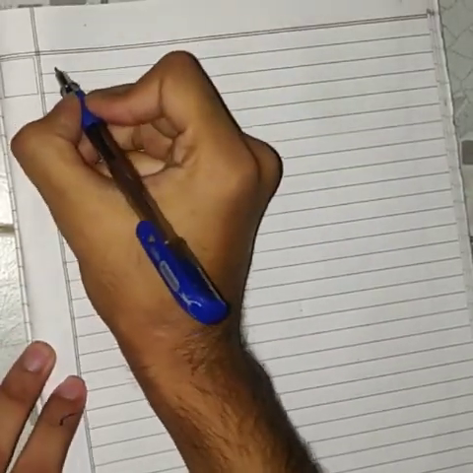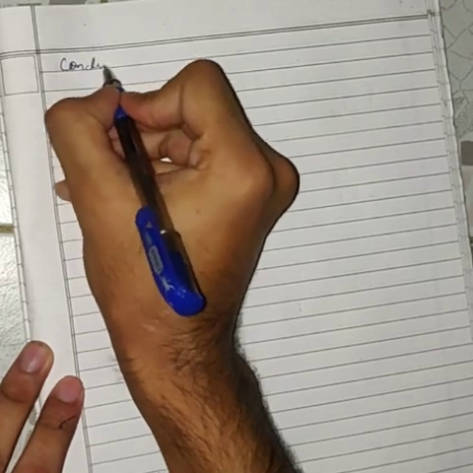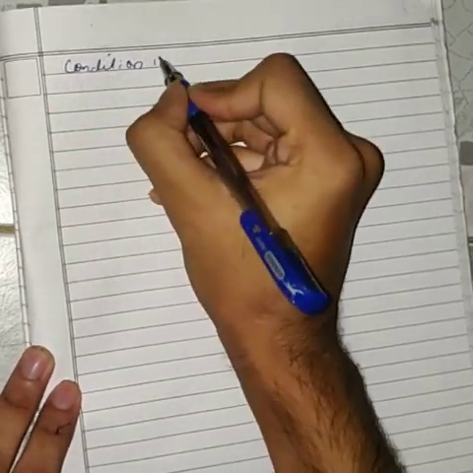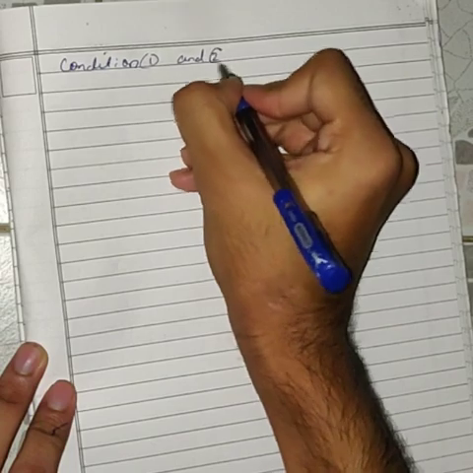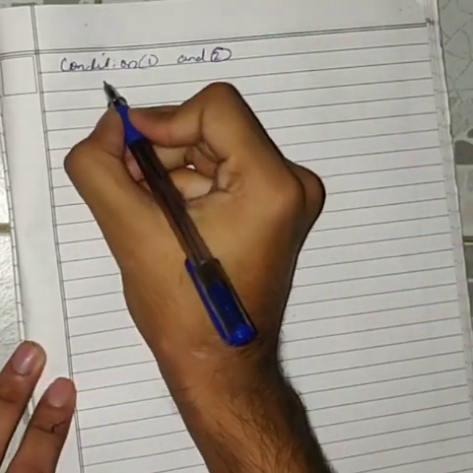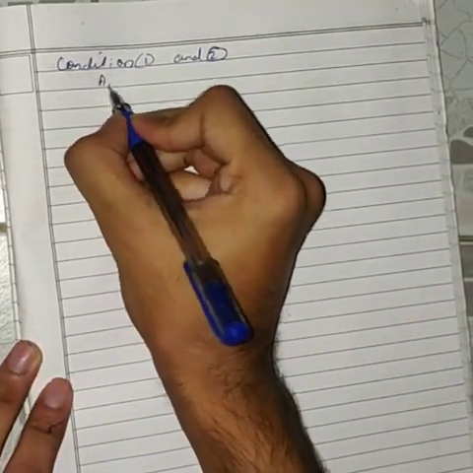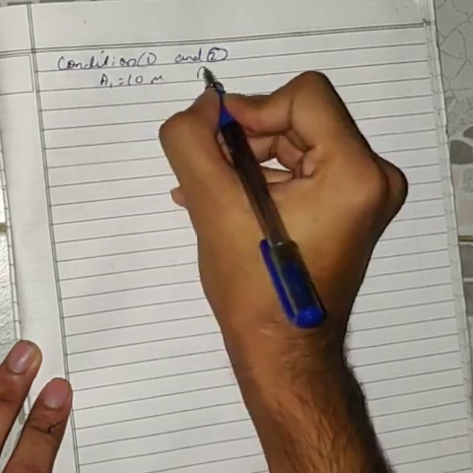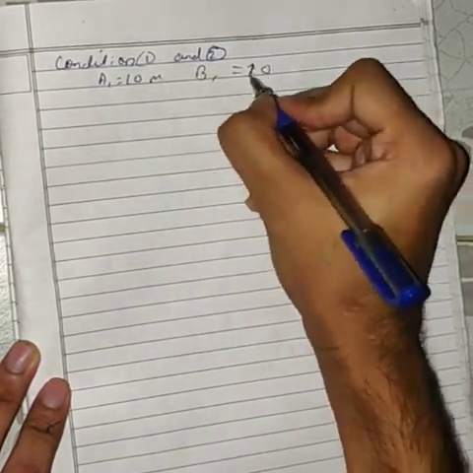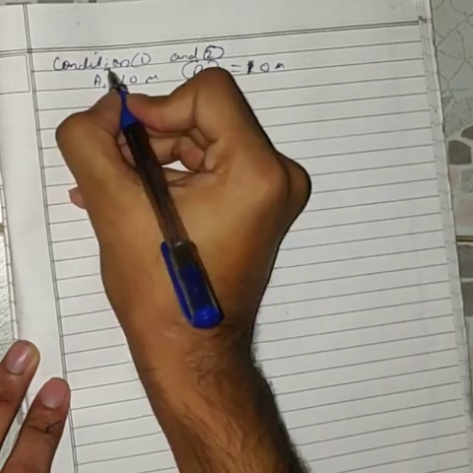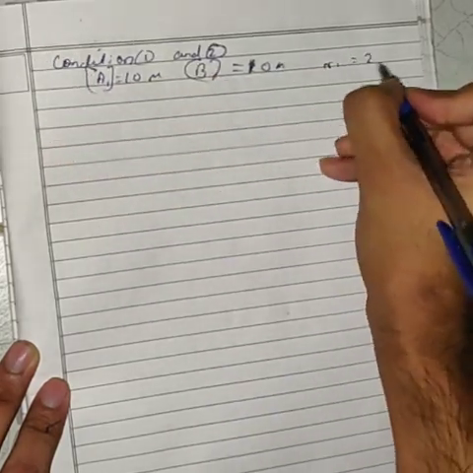So let's take condition 1 and condition 2. Now remember what was condition 1? Concentration of A1 is 10 moles, B1 is 10 moles. R1 was found to be 2.